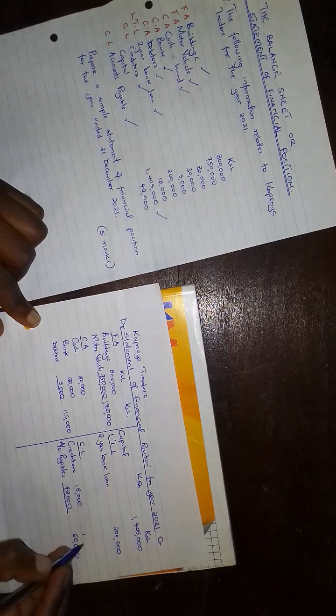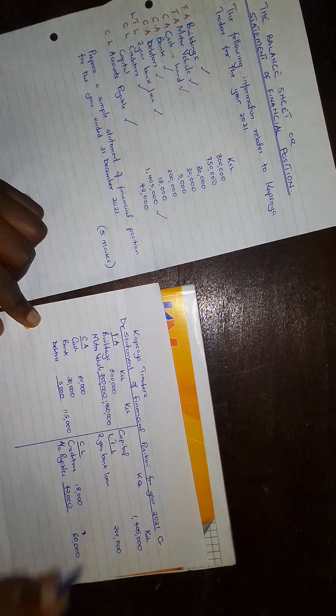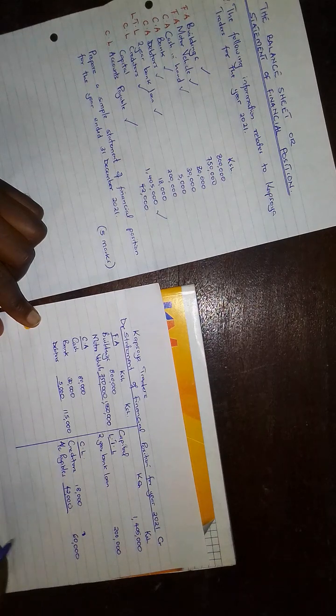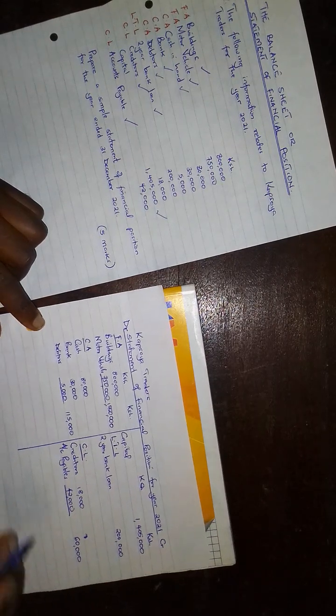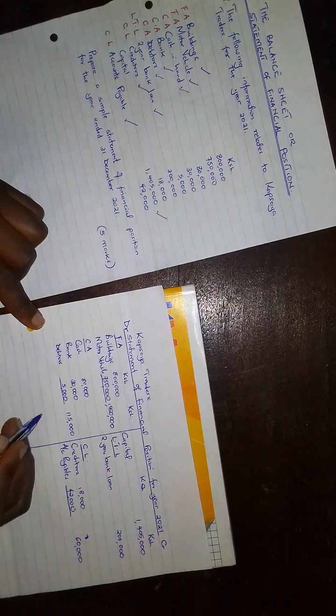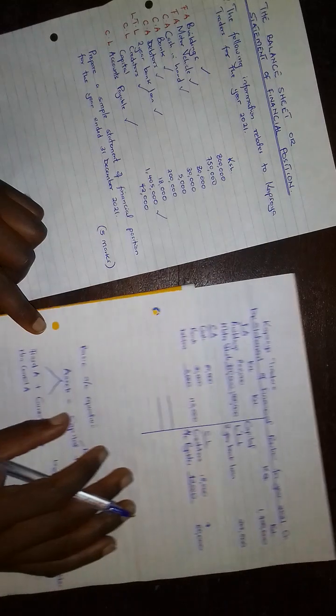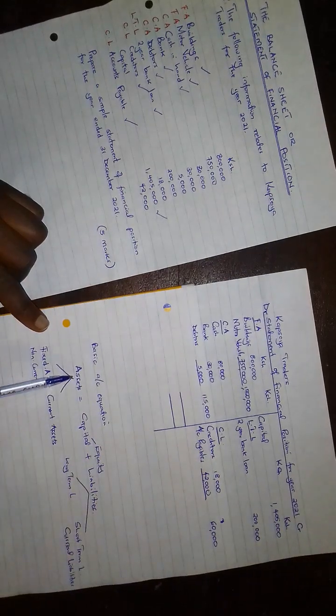So ignore this one. It's not there. So get a total of 60,000. That is the total of current liabilities. So we are supposed to get the total of both sides, to see whether the basic accounting equation, assets is equal to capital plus liabilities, holds.